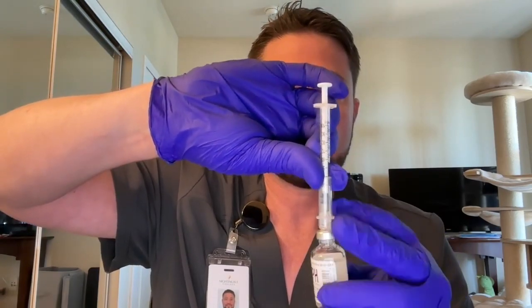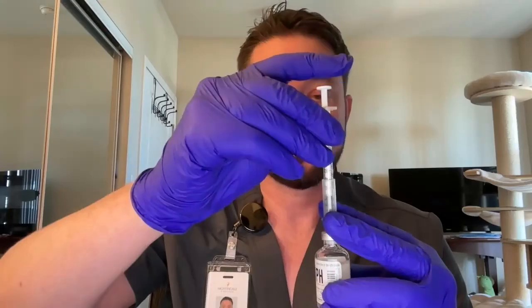Without touching the needle, we're going to insert the needle directly into the vial of NPH. Without touching the medication, we want to expel the air in our syringe into the vial, and we want to remove the needle from the vial and set it aside. We're then going to go back into our MAR.